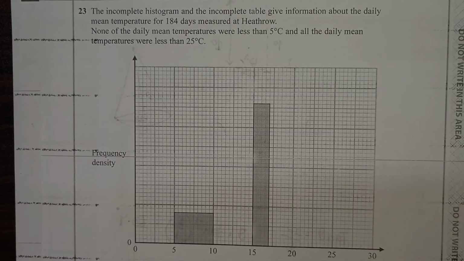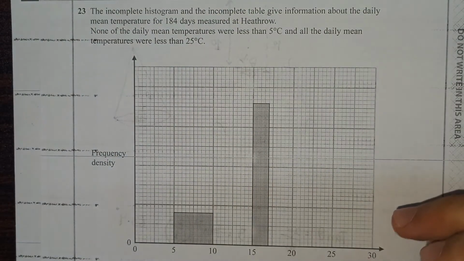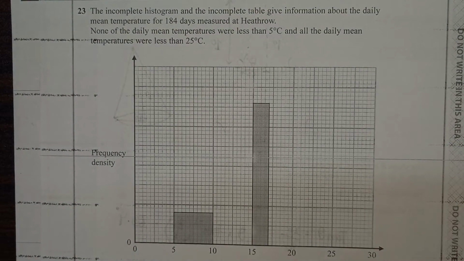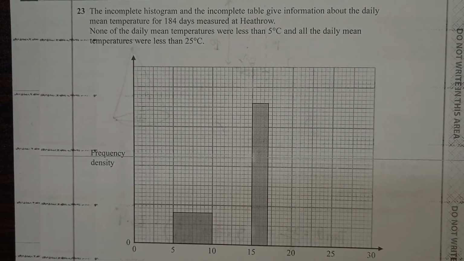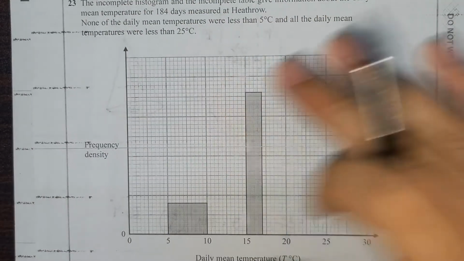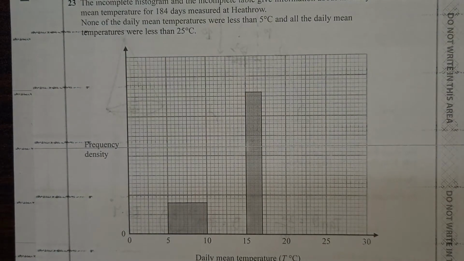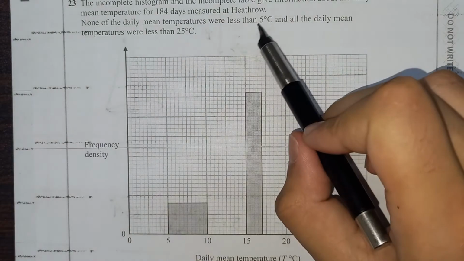Question number 23 is about histograms. The incomplete histogram and the incomplete table give information about the daily mean temperature for 184 days measured at Heathrow. None of the daily mean temperatures were less than 5 degrees C, and all the daily mean temperatures were less than 25 degrees C.